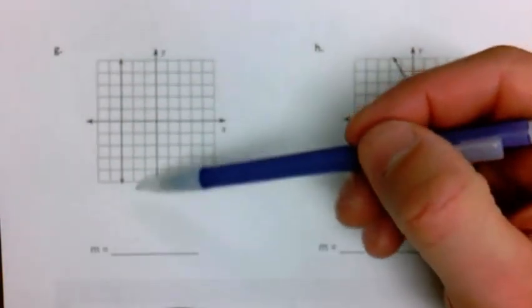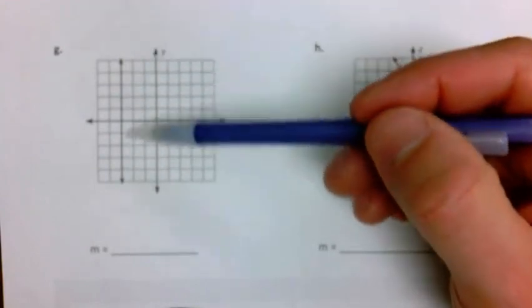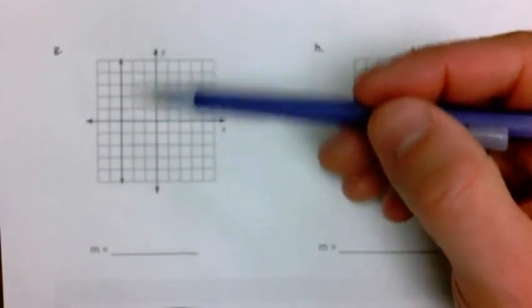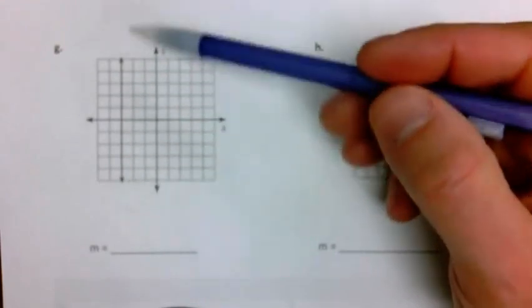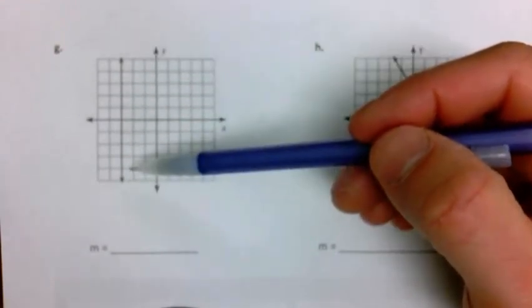Here's the graph of a vertical line, and with a vertical line, there is no horizontal change, which is the denominator of your slope ratio, which means the denominator is going to be a 0, which can't happen. And that means that the slope is undefined. The slope of any vertical line is going to be undefined.